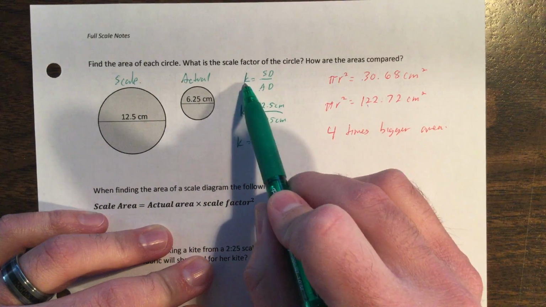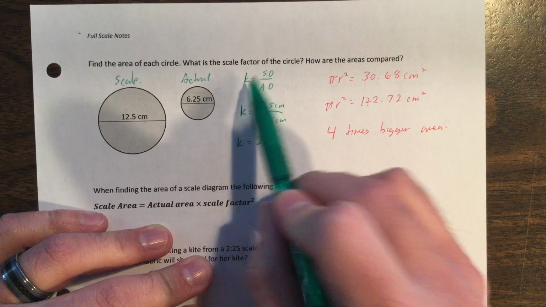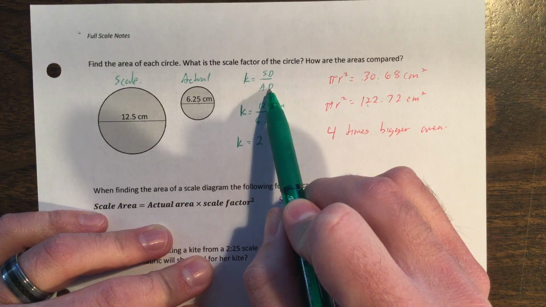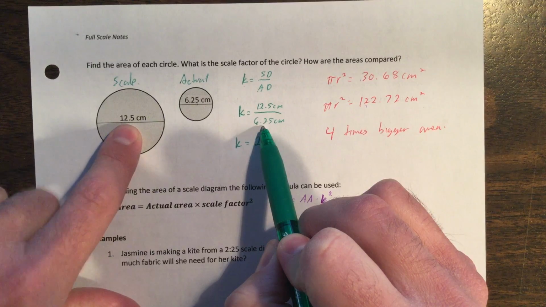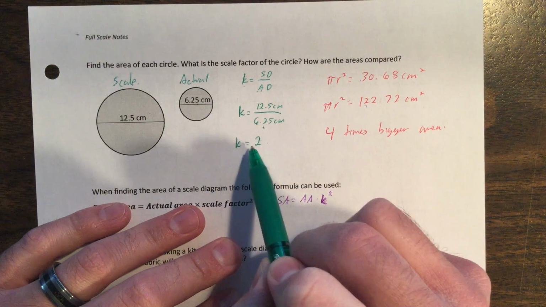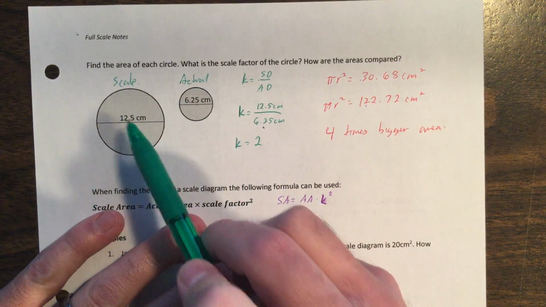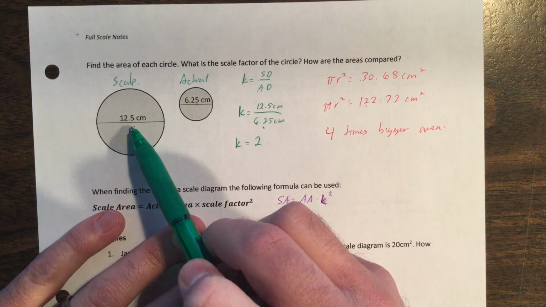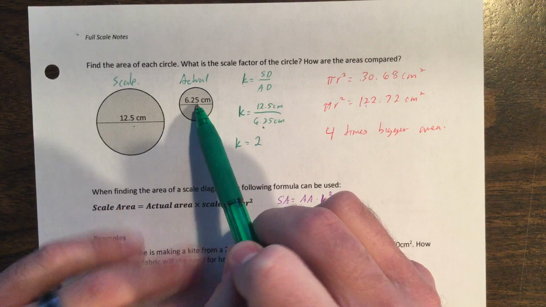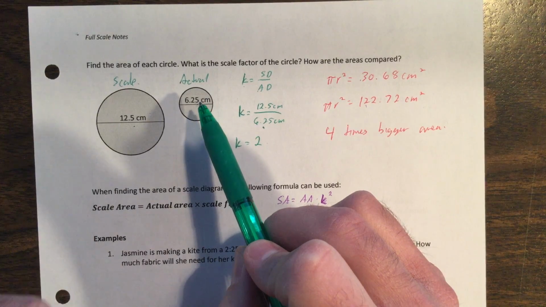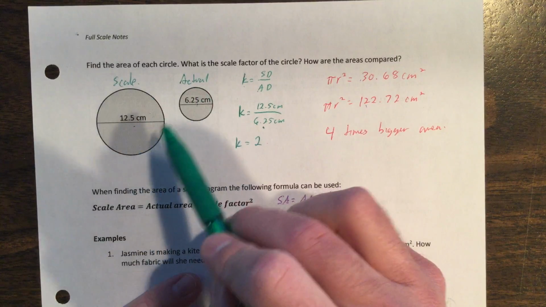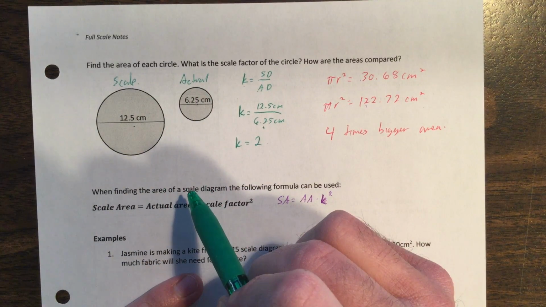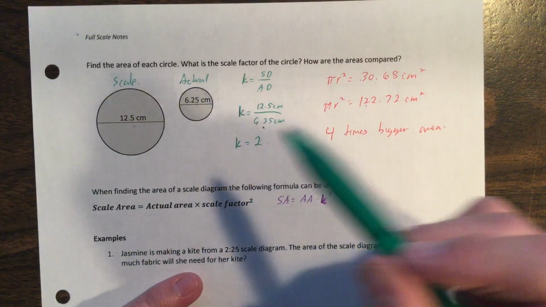But to find our k value, or our scale factor, we do scale dimension divided by actual dimension. So we take the big one and divide it by the small one in this case, because the big one's a scale. And we get a scale factor of 2, meaning that this circle is twice as big as this circle, at least dimension-wise. Okay, so that would be the same for the diameter, radius, circumference, anything that we have to deal with dimensions.